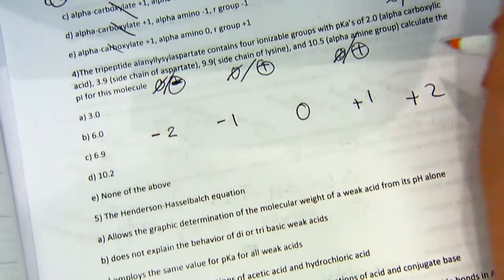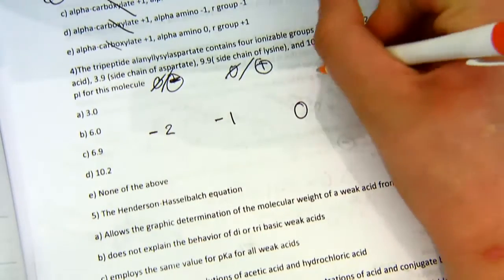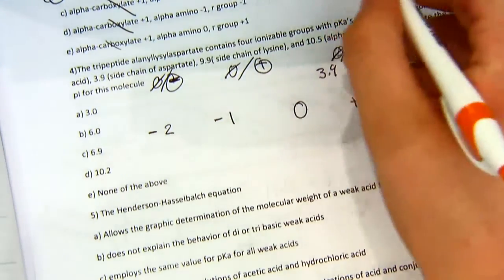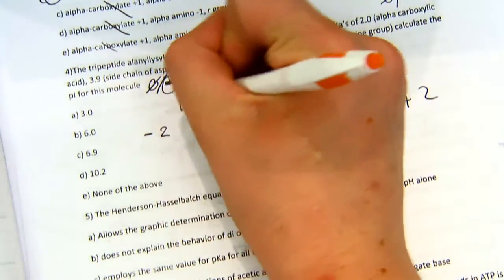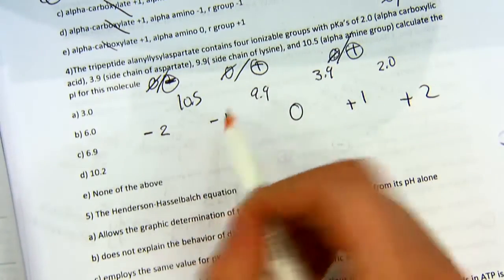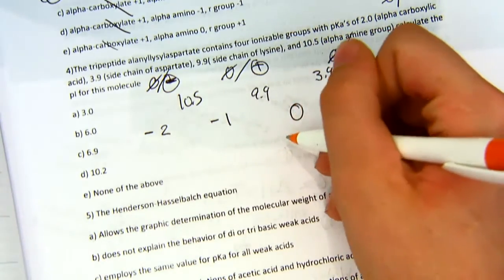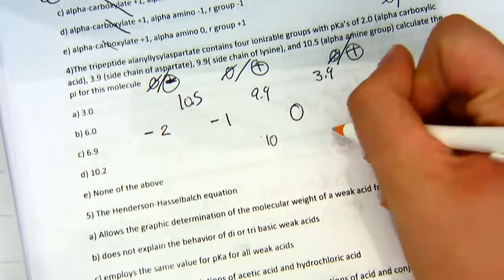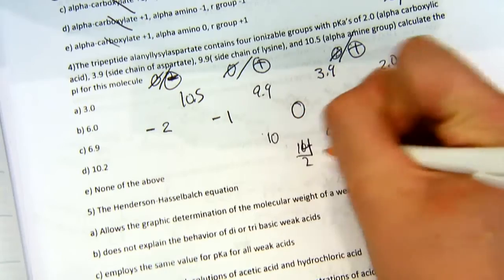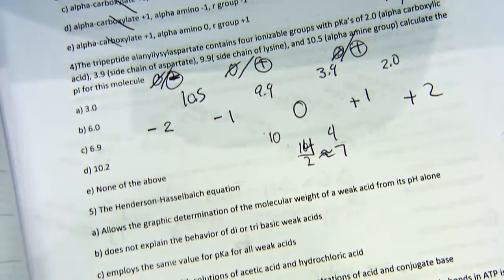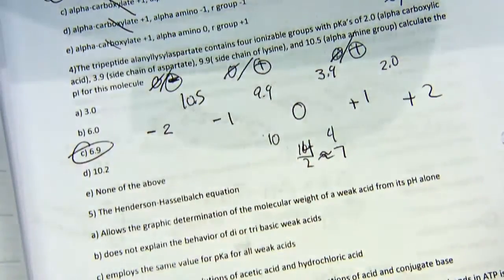So if we wrote the pHs out, before 2, we're going to be plus 2. Before 3.9, plus 1. Before 9.9, 0. And then before 10.5, negative 1. So then we could add these up, and in my head, because I don't have a calculator, I'm just going to round this to 10 and 4, which 10 plus 4 is 14, right? Divide by 2, it's going to be about 7. And then which of these answers are closest to 7? C, right?